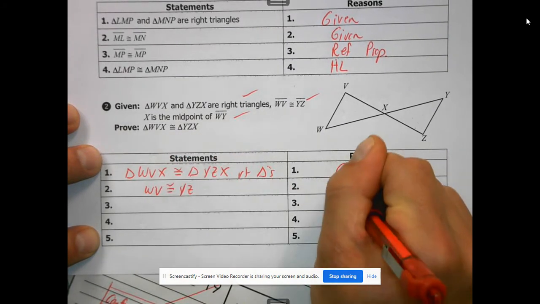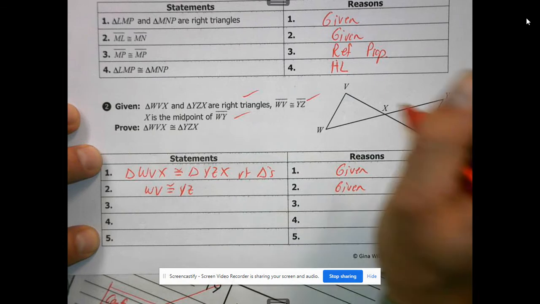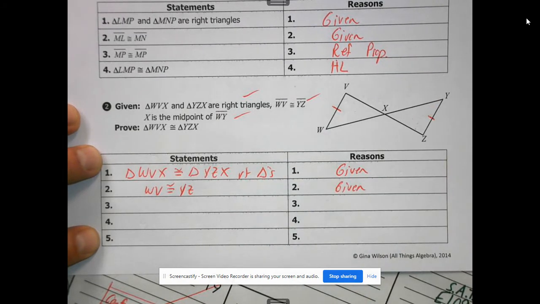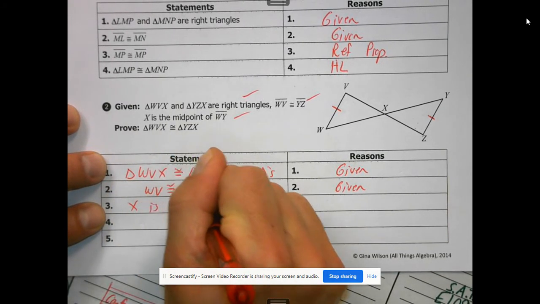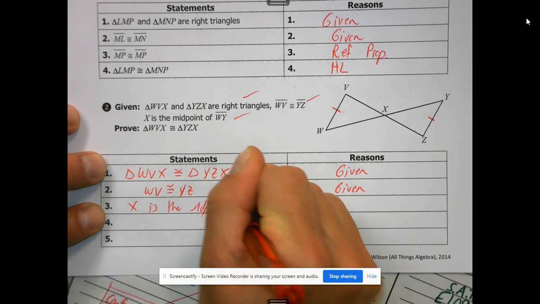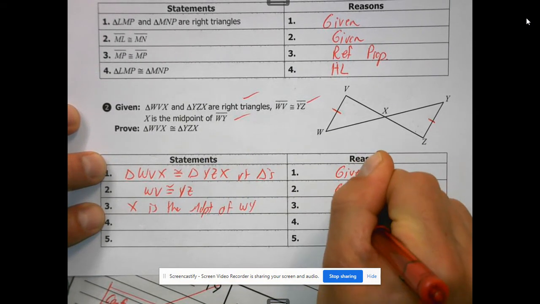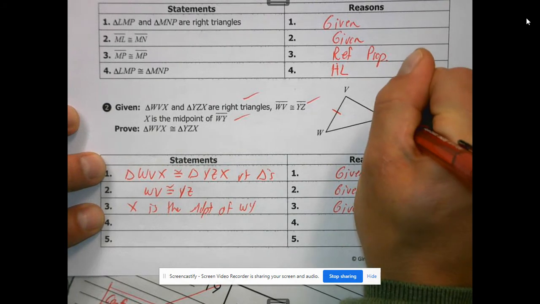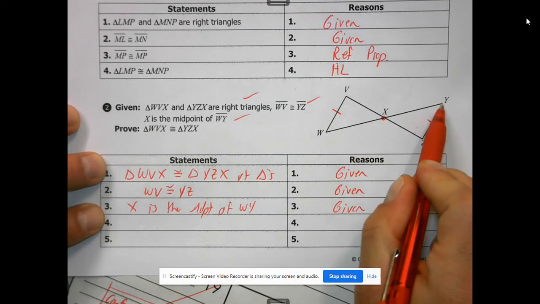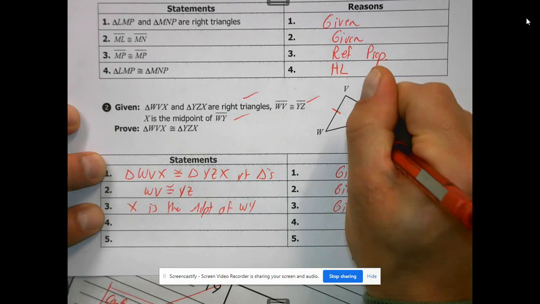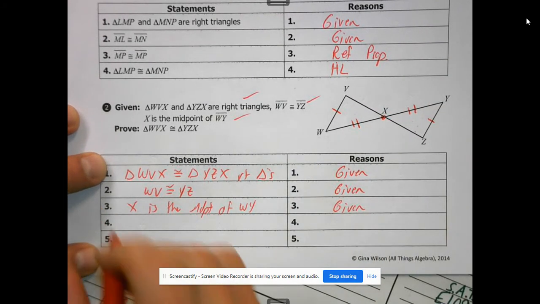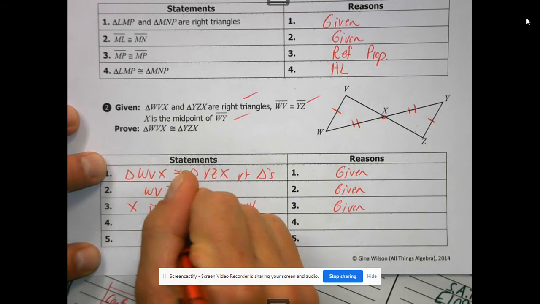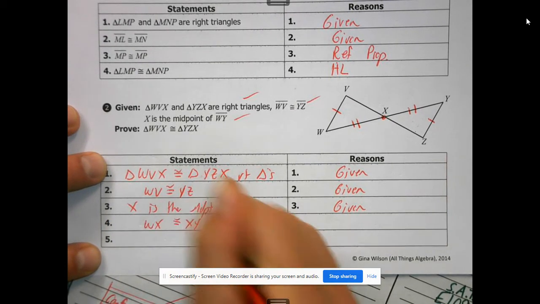That's given to us. Make sure we mark it up. WV congruent to YZ. Number 3 says that X is the midpoint. This is your last freebie of WY. That's given. Talk about it. If X is a midpoint of WY, then I know that WX is congruent to XY. And we'll say that. WX is congruent to XY, definition of midpoint.